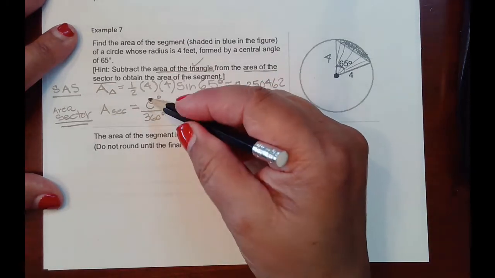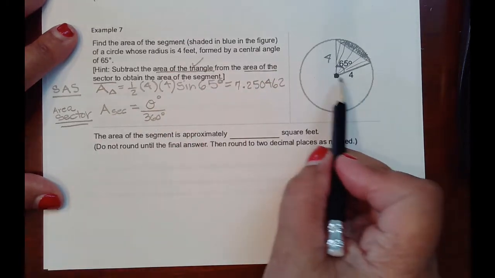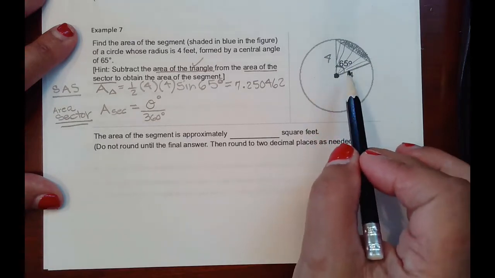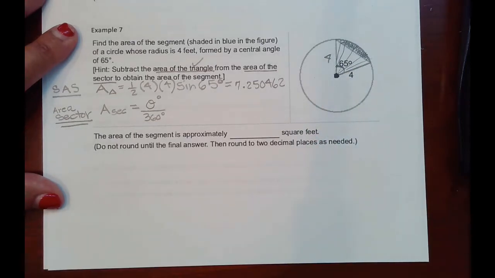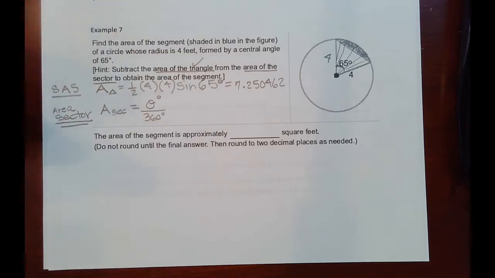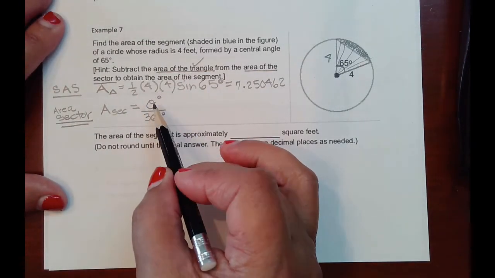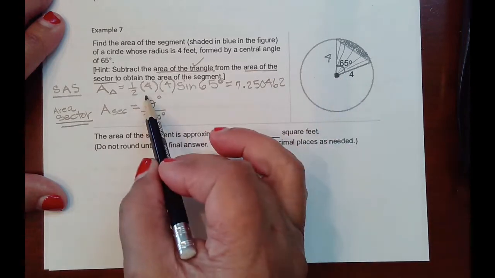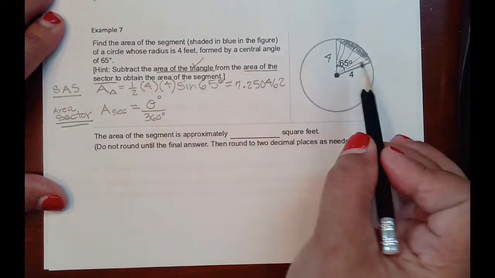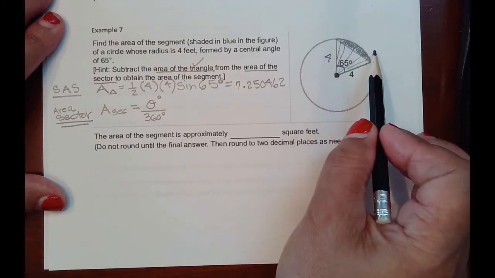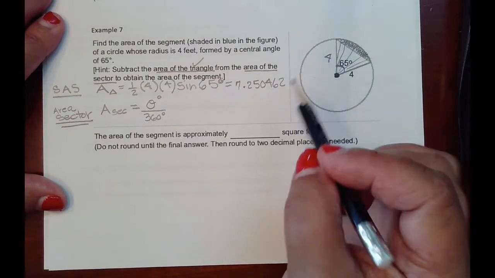So you know what fractional portion of the circle you're talking about when you're working with this sector. Sectors can be all different sizes. Do they represent 1/3 of the circle, 1/4, 1/2, 1/5? That's what you're figuring out right here. So you're comparing the number of degrees for your central angle to the overall number of degrees, because if this is 65, you want to know what portion this is of the entire circle.